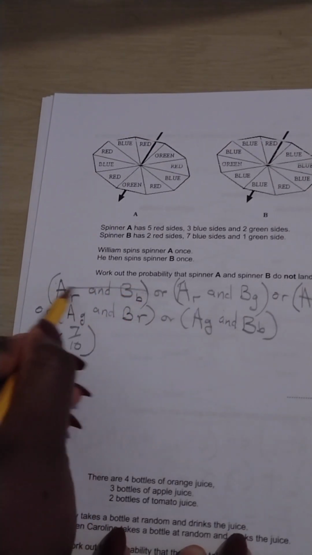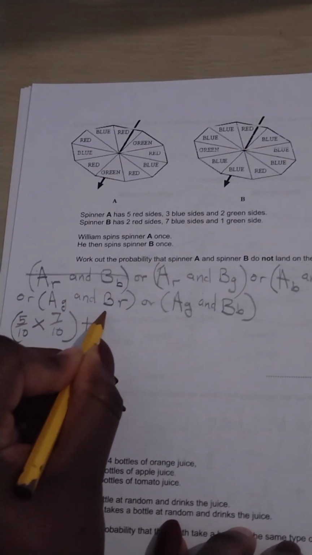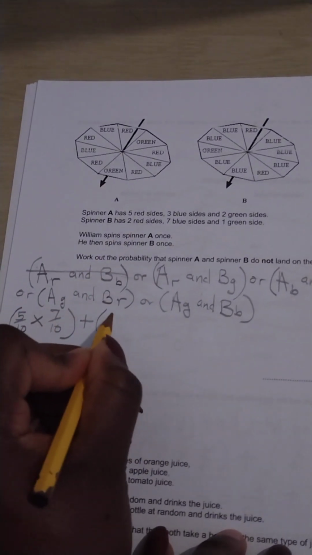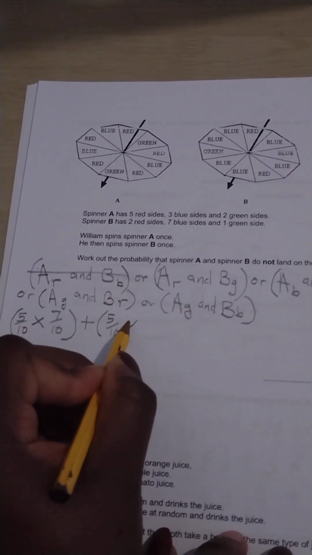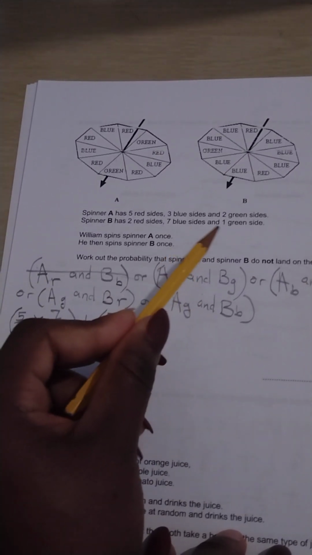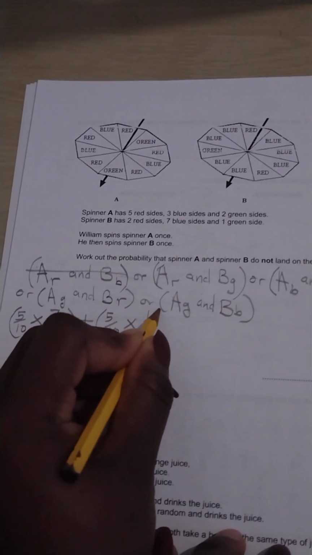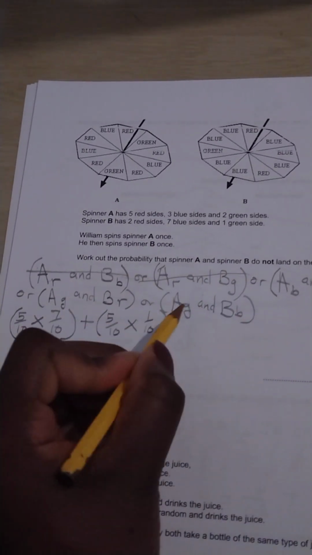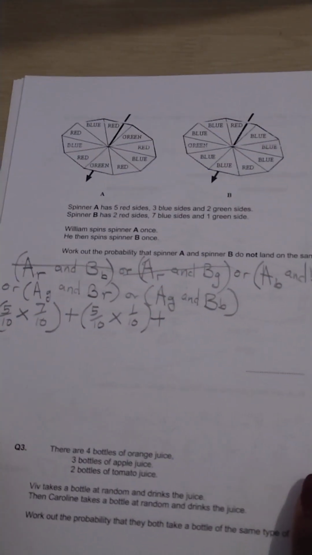Okay, so we've done that one. Or is addition. Now probability of A landing on red again is 5 out of 10. And it's multiplication. Probability of B landing on green is 1 out of 10. Okay, so we've done this as well. Or is addition. Okay, on to the next one.